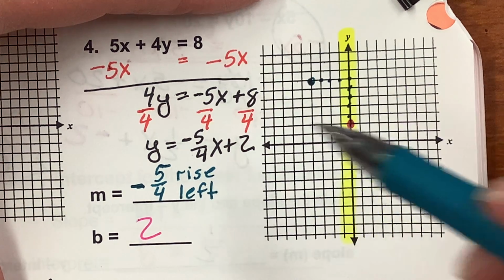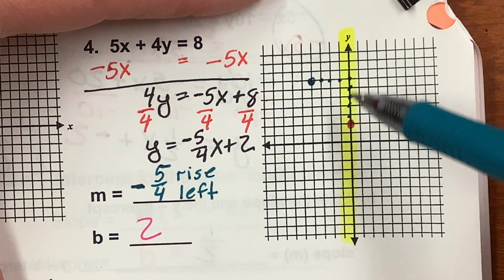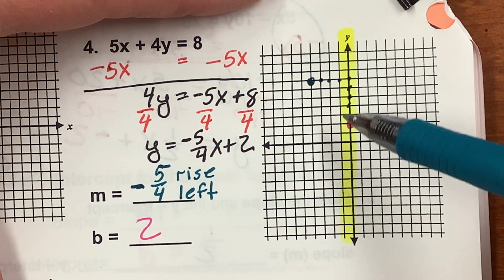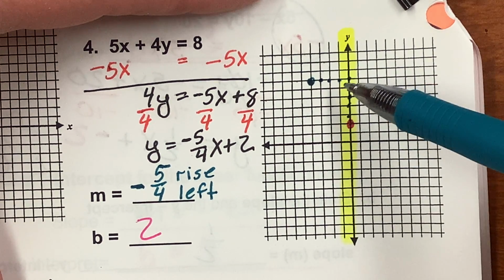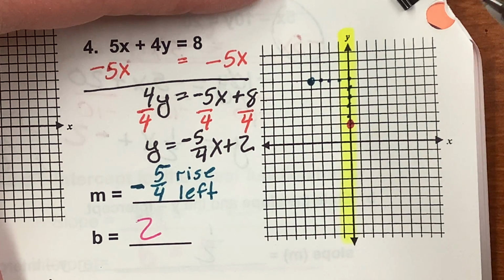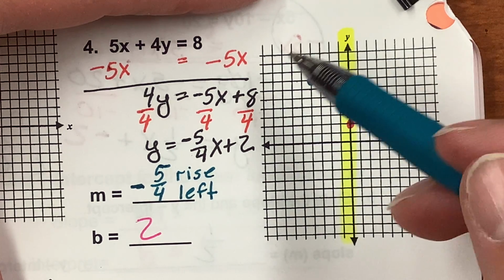But I can't do another one like that. Now look, when it's something big like 5 and 4, you see how I put little tiny dots? That's so that helps me count. But I want to put another point.